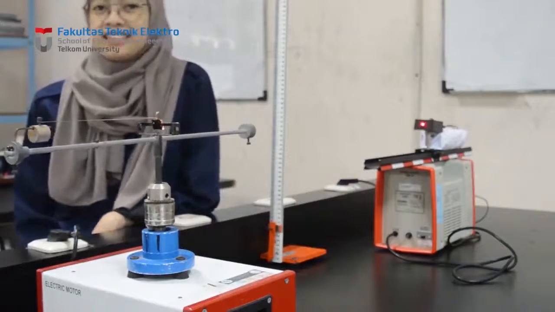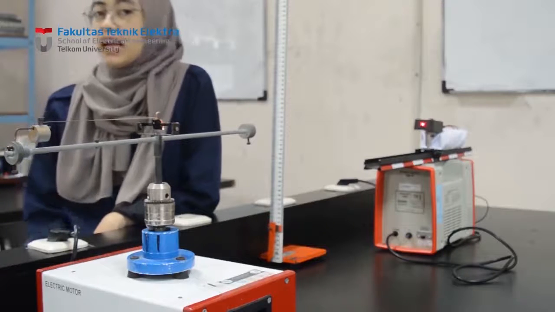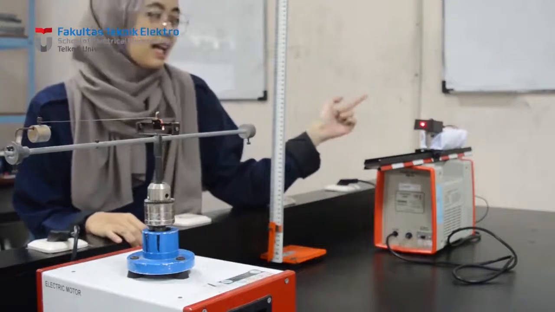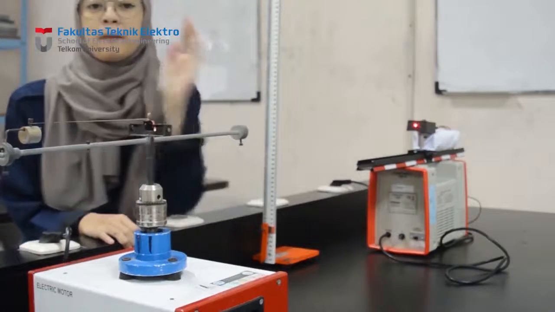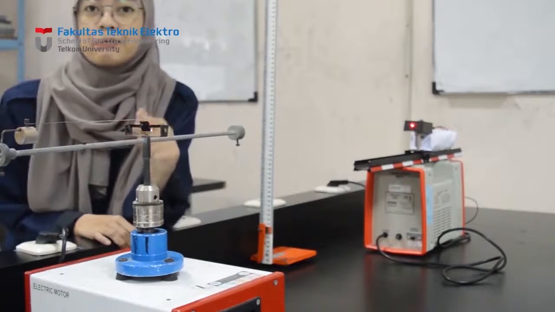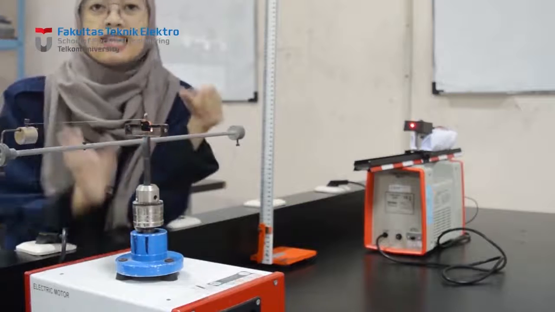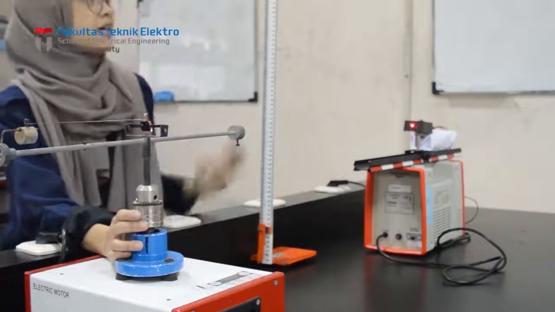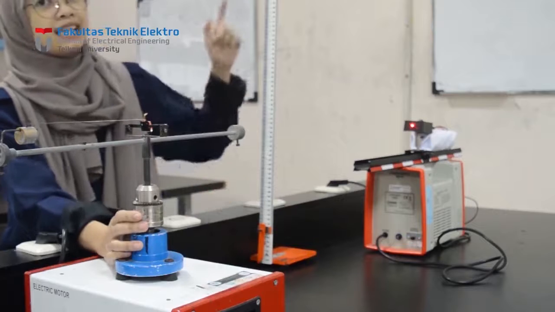Now, I will explain the step of lab works. First, as we can see here, we have a laser with on condition. The laser will shoot a light to centripetal force tool, which has a mirror component. The mirror will reflect the light to scalpel, like we can see here, the red light.